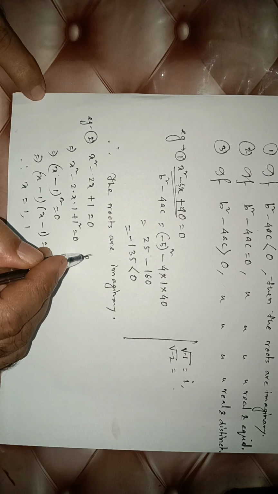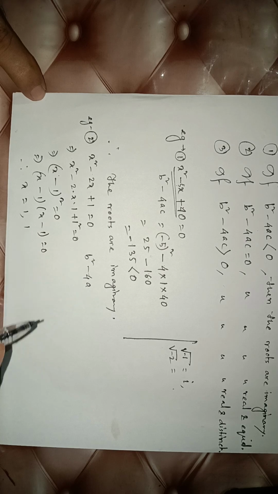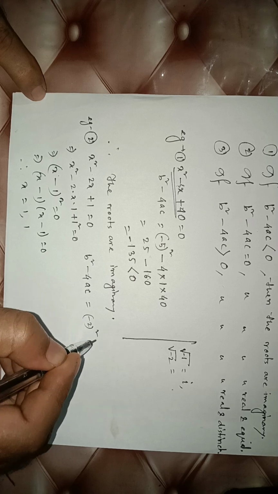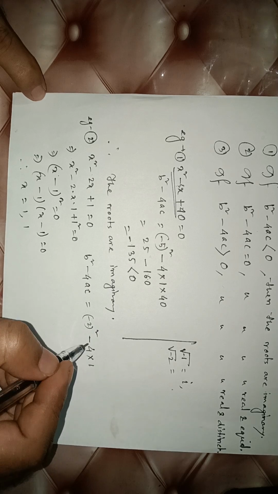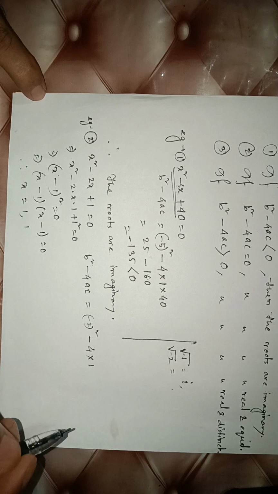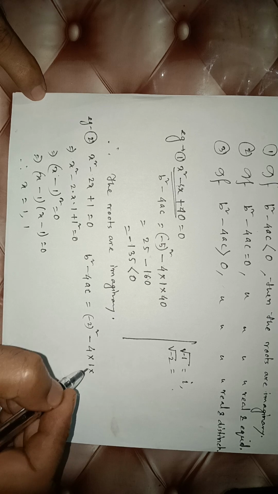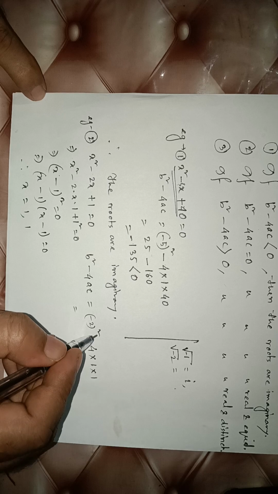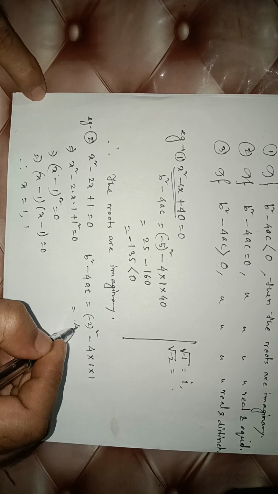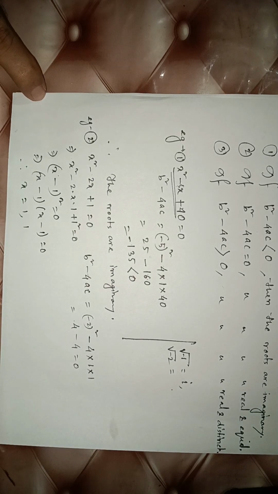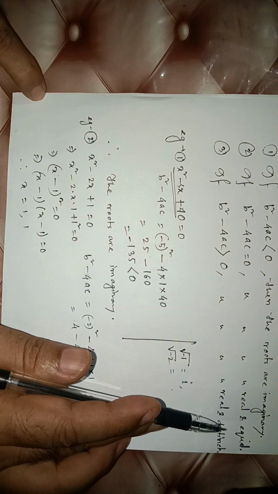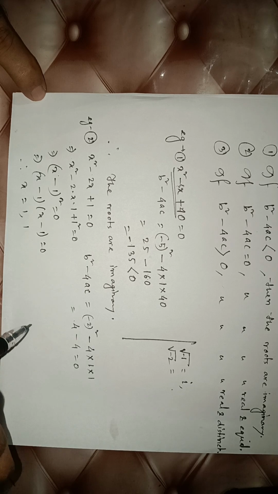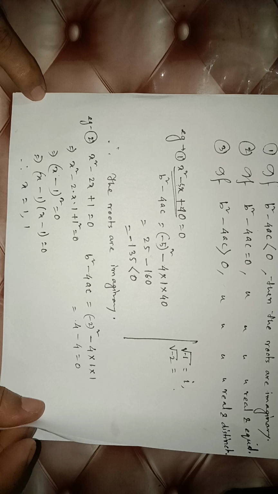So you can check here, b square minus 4ac, you will get 0. See, this b value is minus 2. Minus 2 whole square minus 4 into 1 into plus 1. Okay, so minus to the 4, even means positive. 4 minus 4 equal to 0. Okay, so b square minus 4ac is equal to 0 means the roots are real and equal. Okay, so this is your second condition.